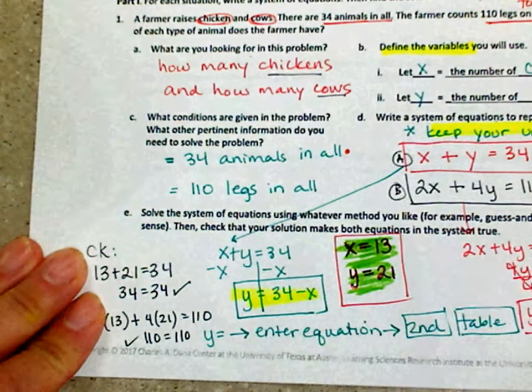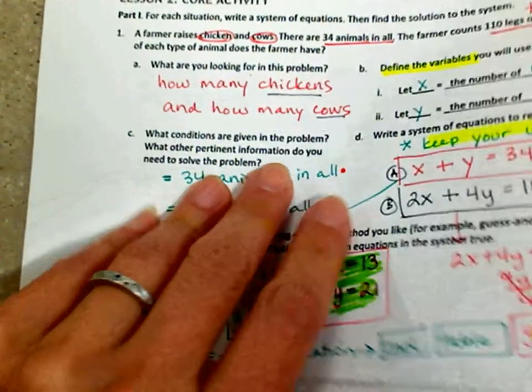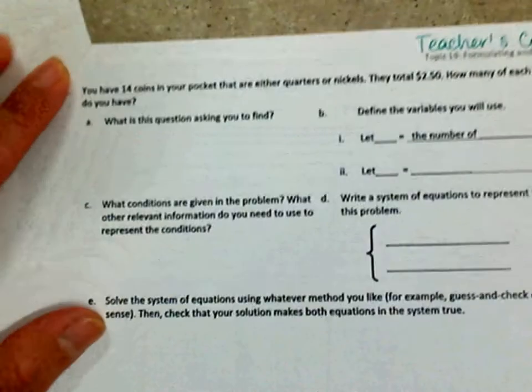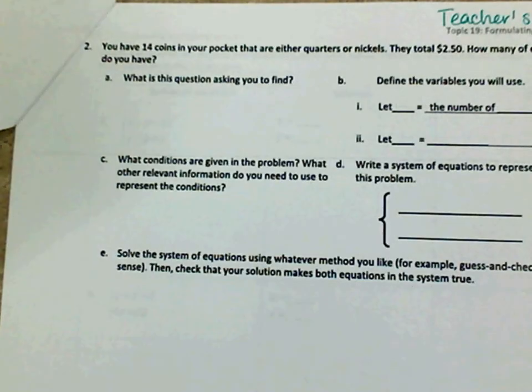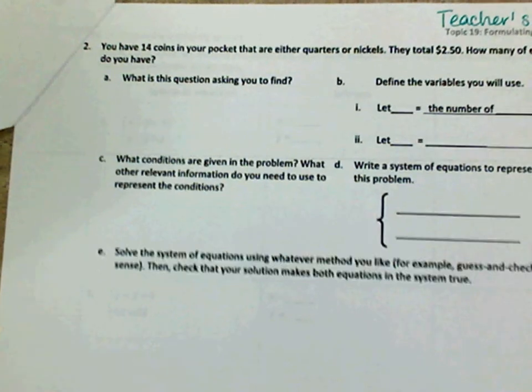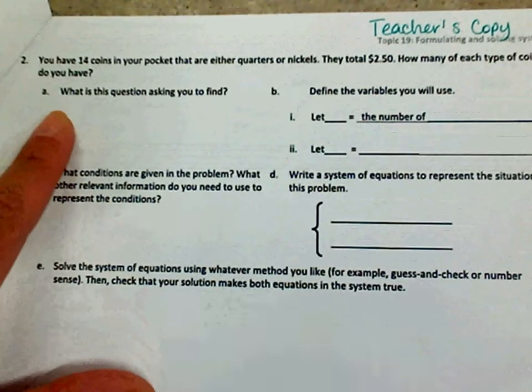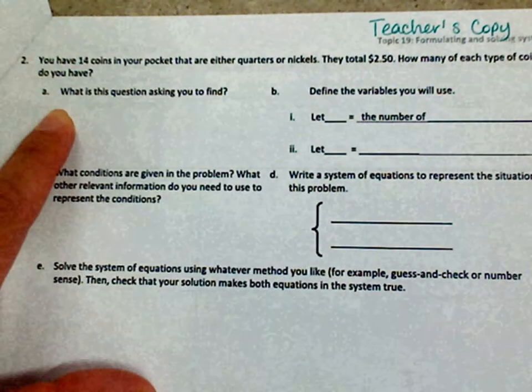I'm going to start you guys on the next page, and then I expect you to finish it. Okay? But we're going to use at least the same letters. Here we go. Number 2. You have 14 coins in your pockets that are either quarters or nickels. All right, here you have to know the value of your coins, okay? You have 14 coins in your pockets that are either quarters or nickels.